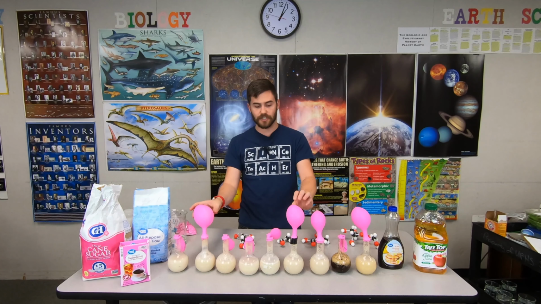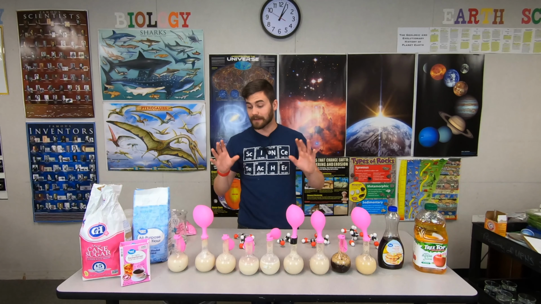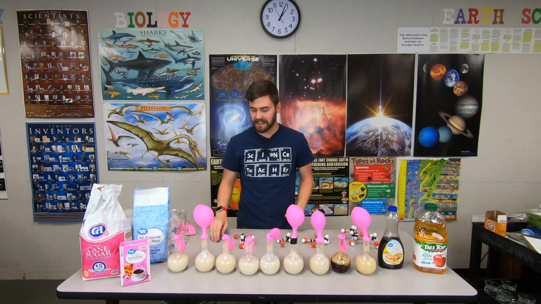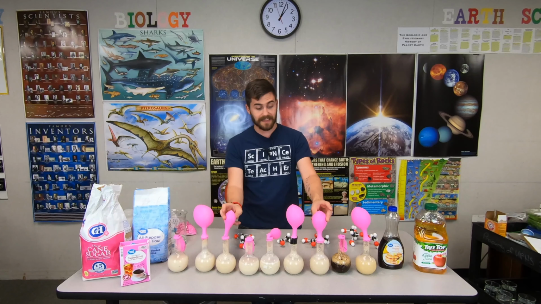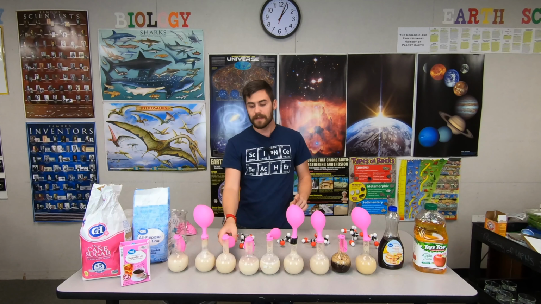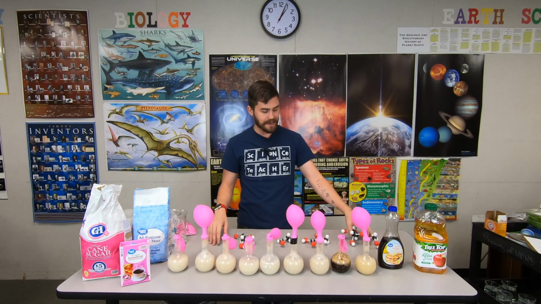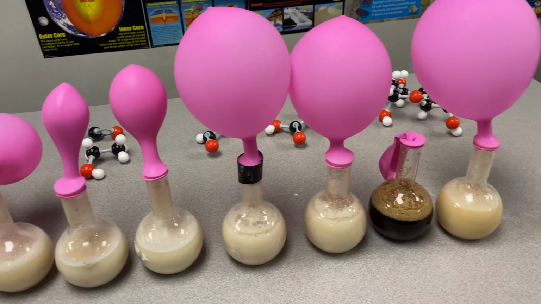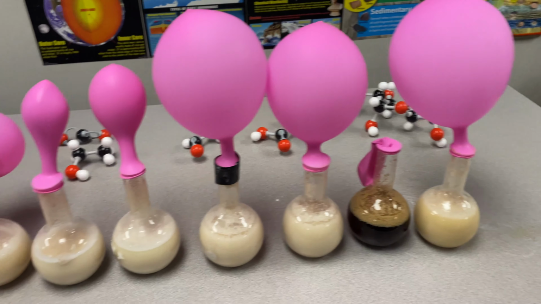I think eventually, because they both had the same mass of carbohydrate, these balloons will get to the same size at some point. And these balloons, I want to believe, would get bigger than these ones over time, but they're still busy breaking down available carbohydrates. Hey, I let these sit for an additional hour and a half, so let's talk about what we have here.